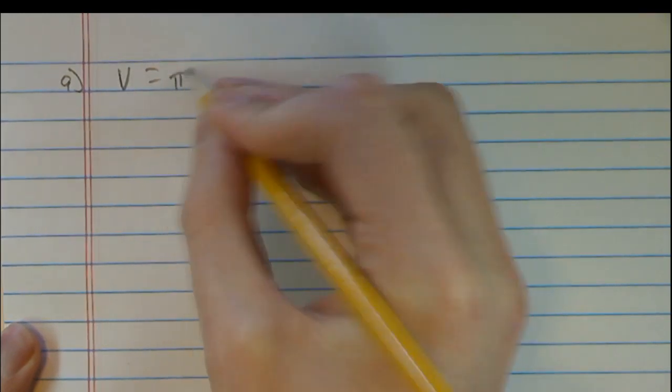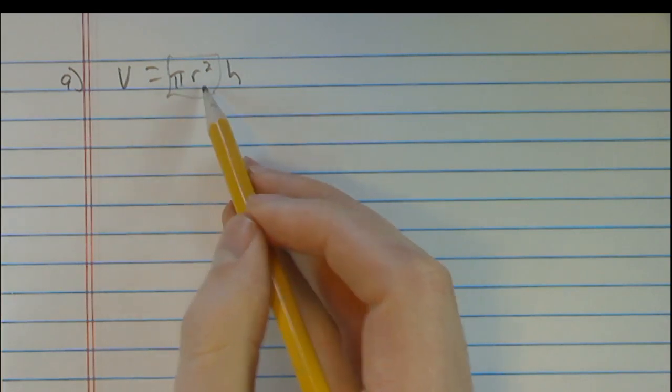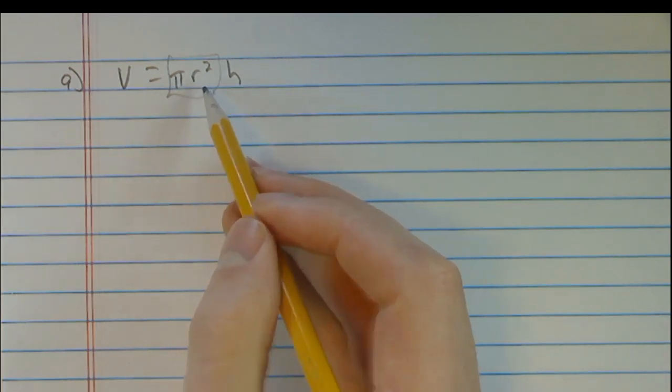Indicate units of measure. All right, so we're looking at volume here. And volume is pi r squared h. These are both constants in this situation. Normally, pi is always a constant. R would normally be a variable, but in this case, r is equal to 1. We're going to take the derivative first before bothering with that.